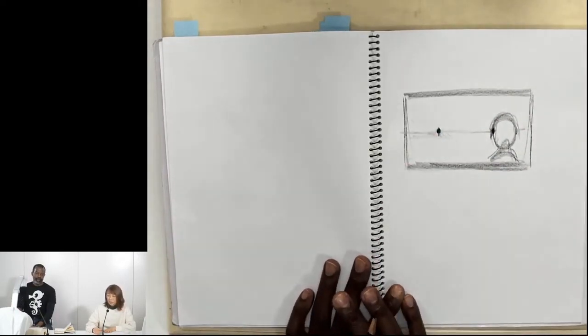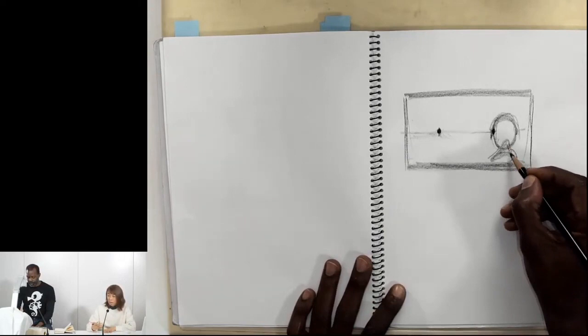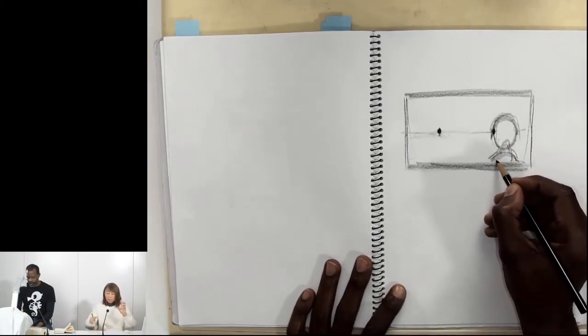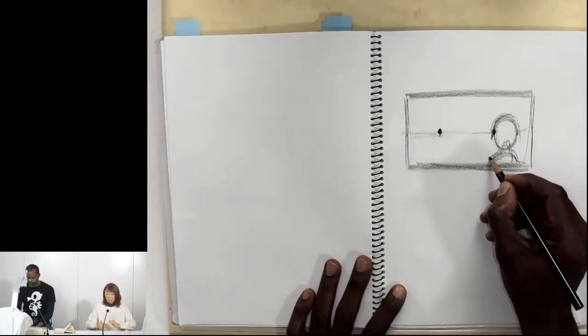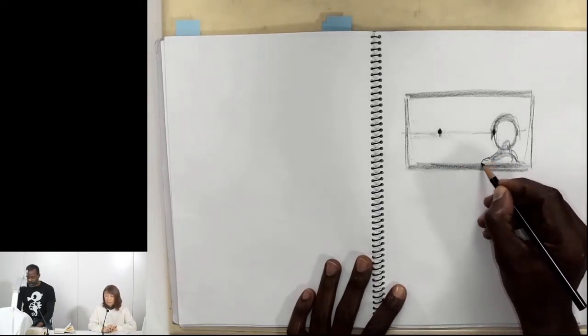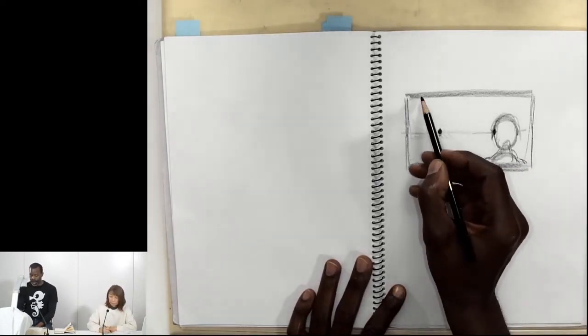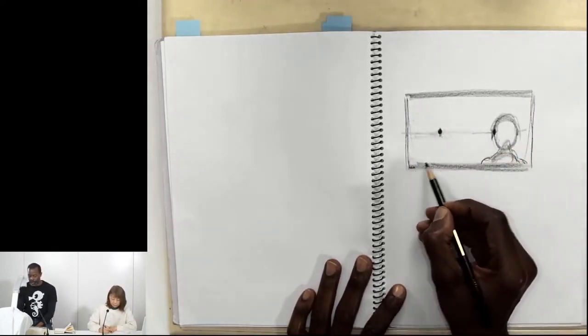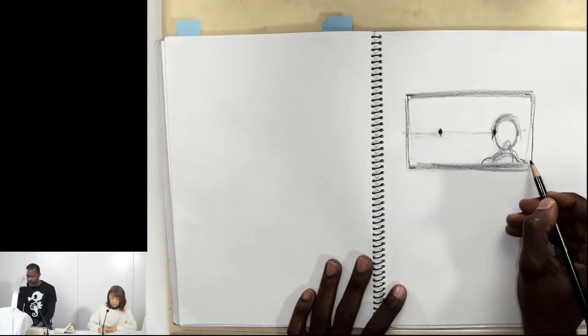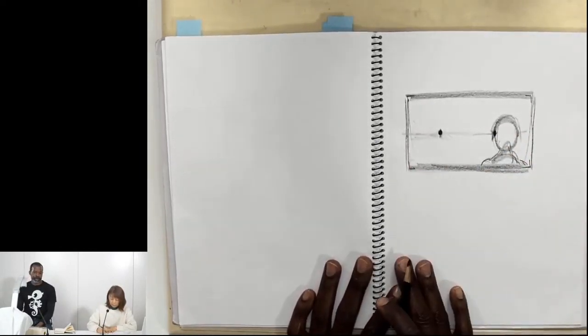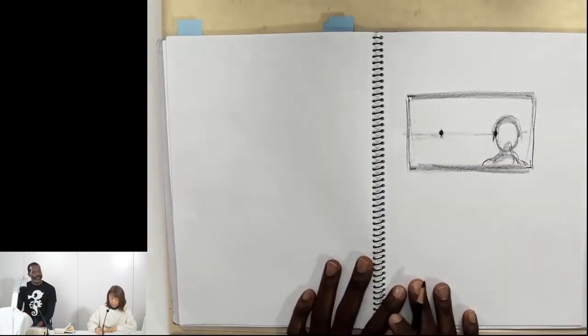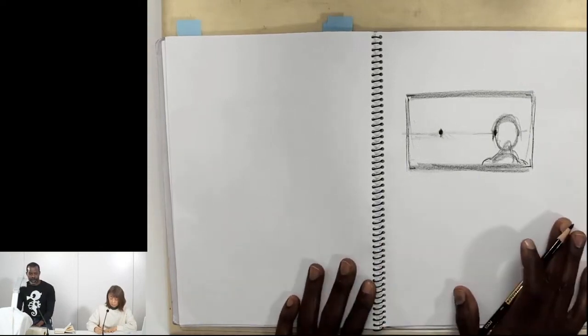So the only reason this works is because I've put this border here. So we know that this is working within this universe, this relationship. If I was to take it out, it's not going to be so comfortable because we wonder, where do things start? Where do things end?